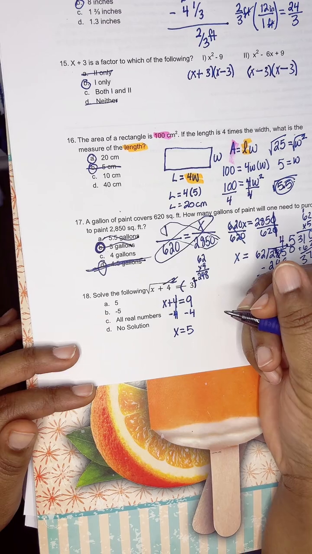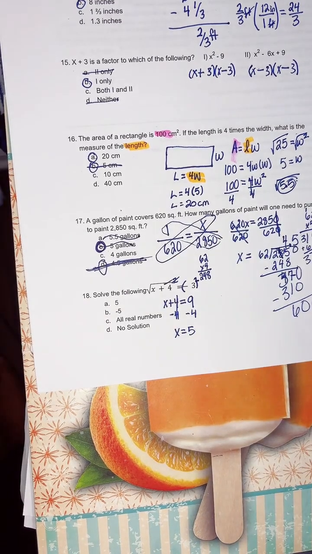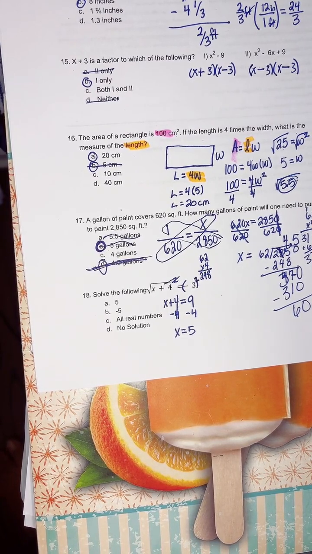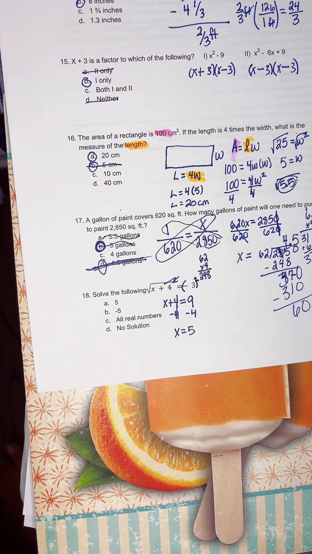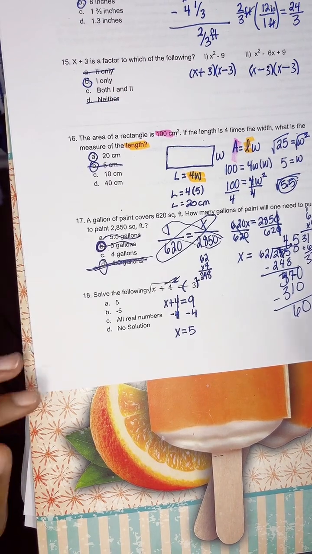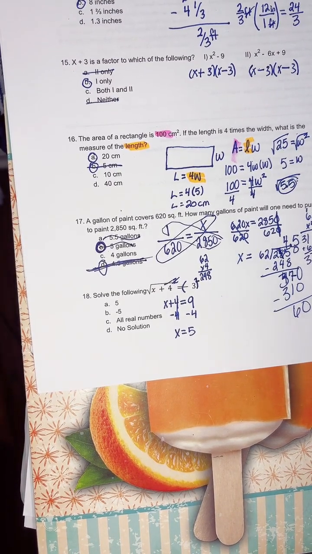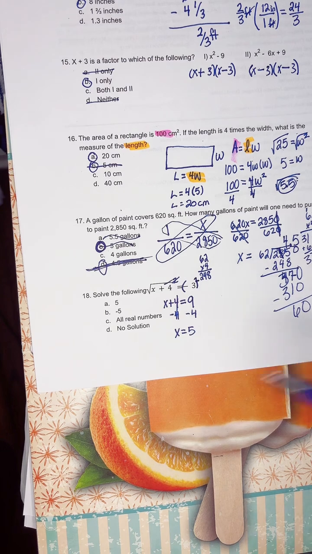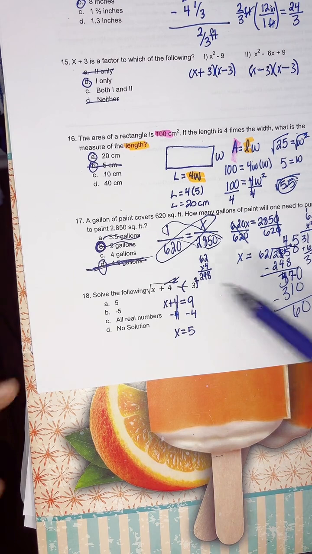How many of you guys are putting A as your answer? Put it in the chat. How many of you guys are putting A as your answer? I see those A's coming in. -5, not me. So unfortunately, when you have radicals, you have to always check them. You must always check them, you guys.